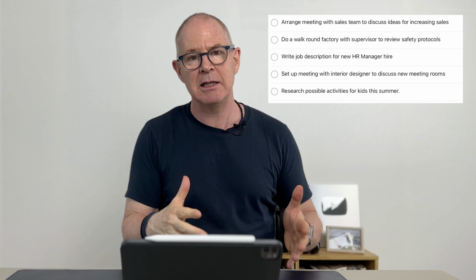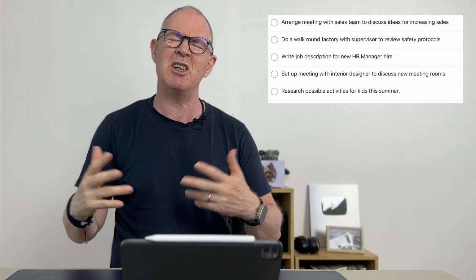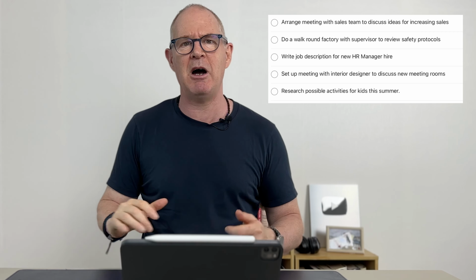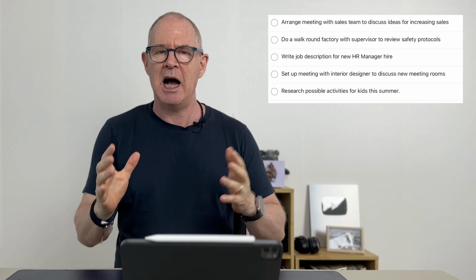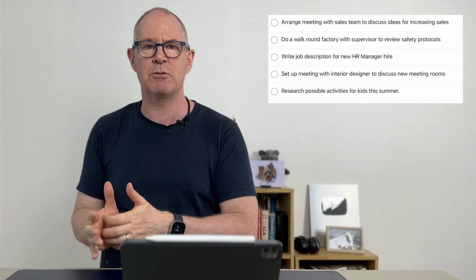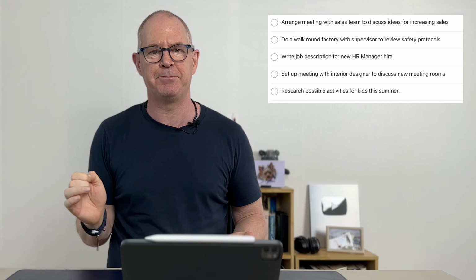Now that's a task. Organize days to spend with the supervisor. Oh, that's not going to be a day. You probably spend an hour each day going around a different department, looking at safety protocols, and then walking with the supervisor so that we can discuss what's the best way forward. That's mainly something that I would put in my calendar.